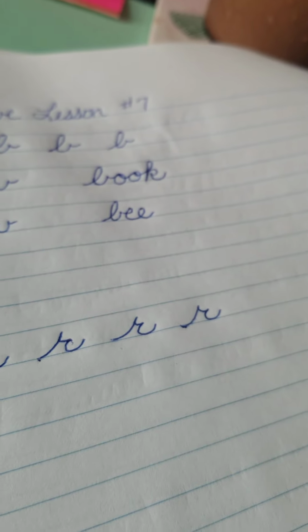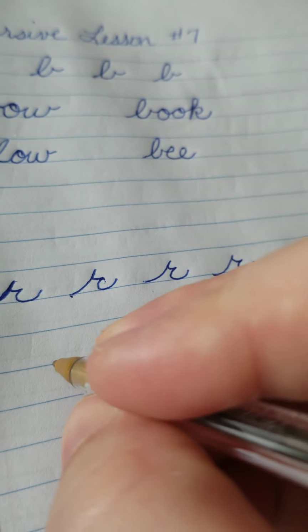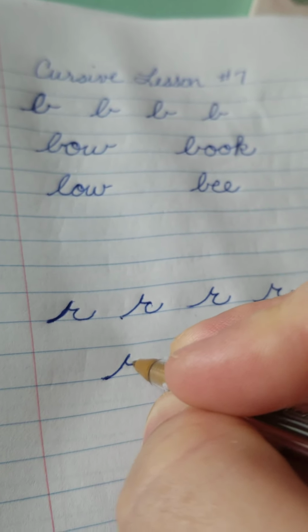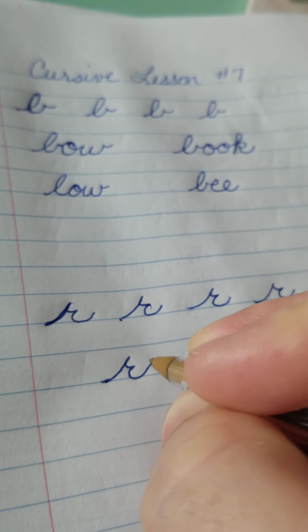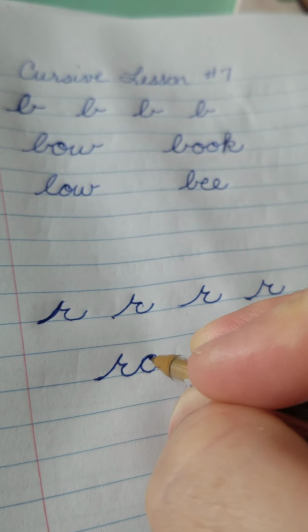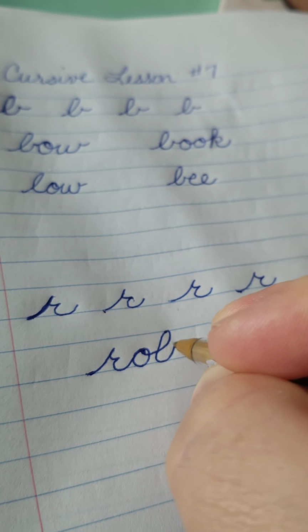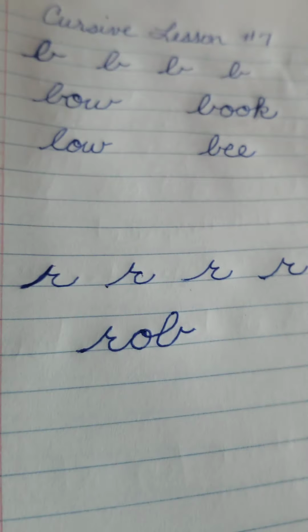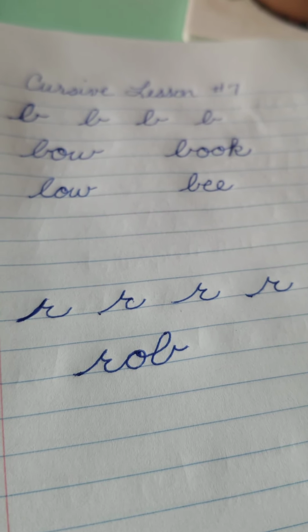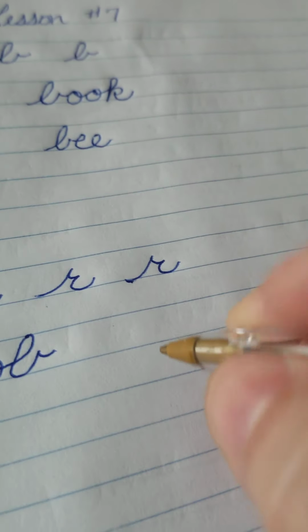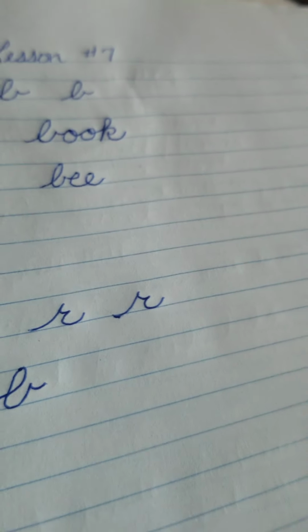All right, let's spell Rob. Here we go. Let's start with our R. Up, down, table, and down. Into our O. Loop it because he goes across into our letter B. And remember, the B comes up. There it is. All right, what's another word? Let's see. Bore. B-O-R-E. As in, we could do board because we know the D.